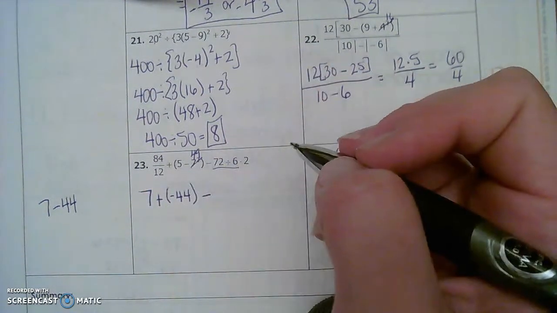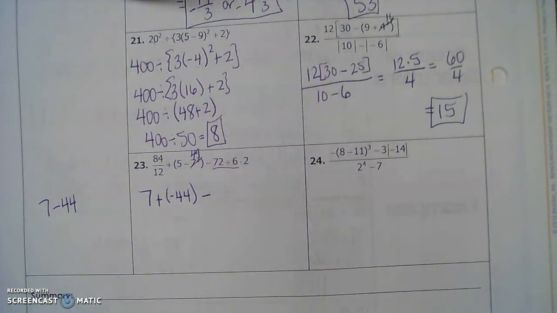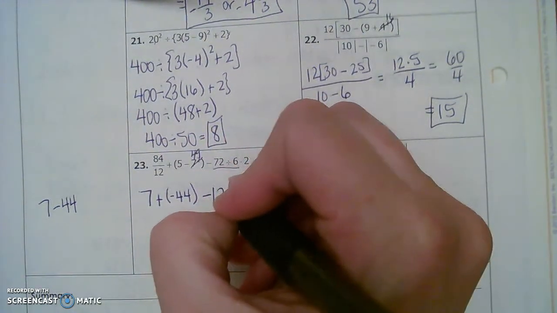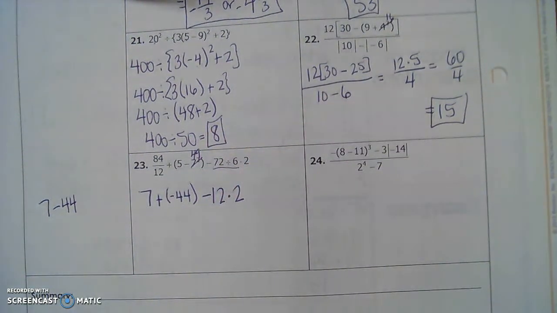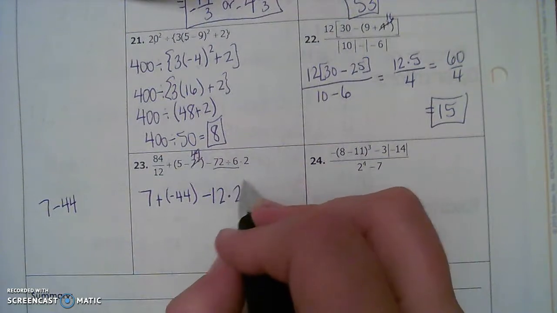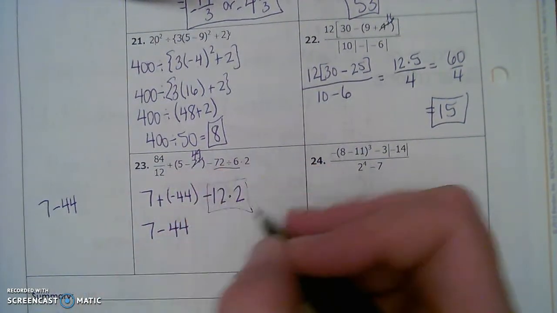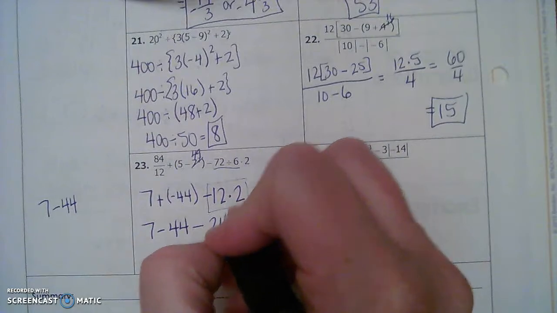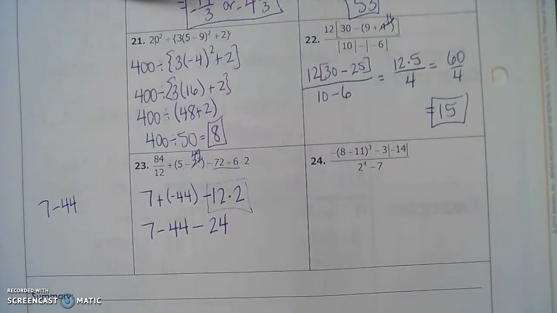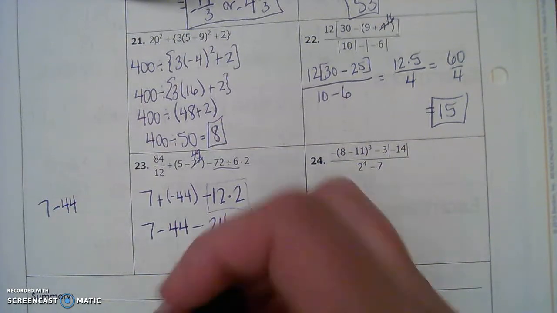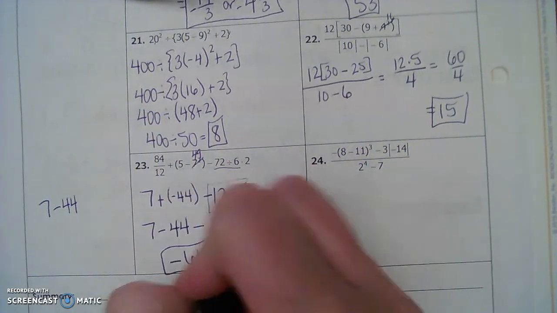Minus, we can do 72 divided by 6, which gives us 12 times 2. We have to do the 12 times 2. So 7, again, I'm going to put minus 44 minus 12 times 2, which is 24. Once it's all down to addition and subtraction, you can just go straight across, and we end up with negative 61.